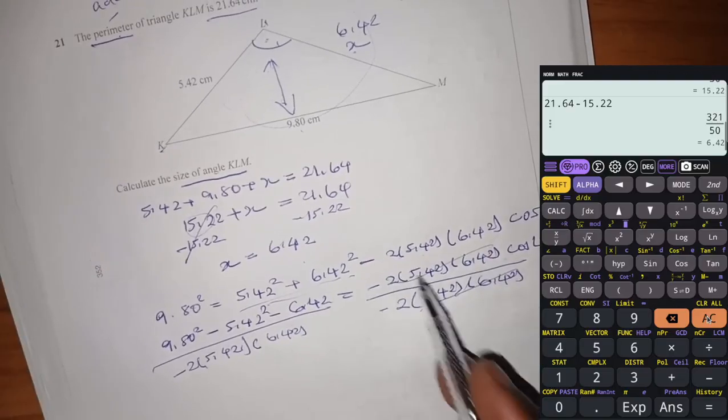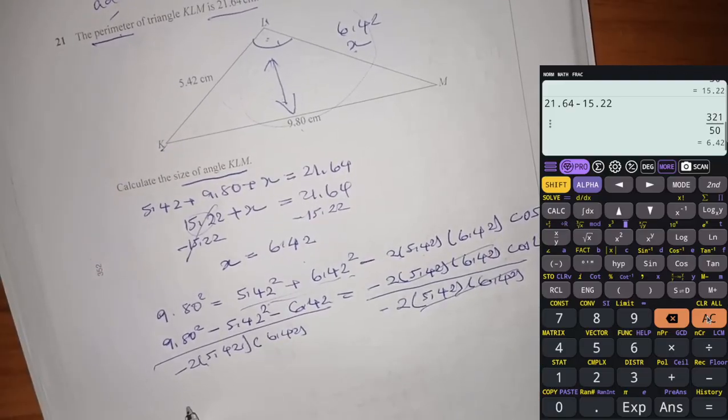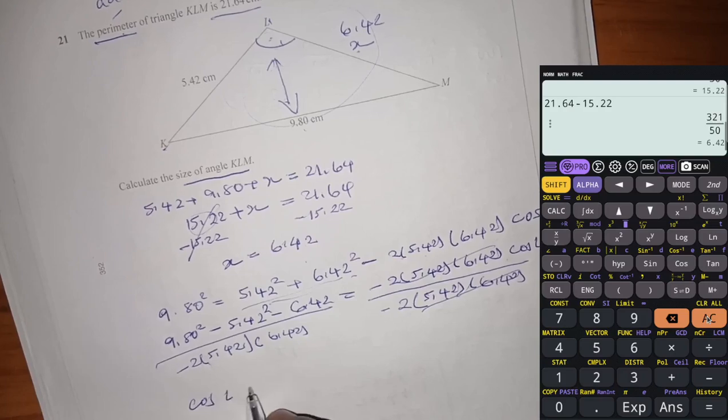This will cancel everything here. Then you are left with cosine of L being equal.